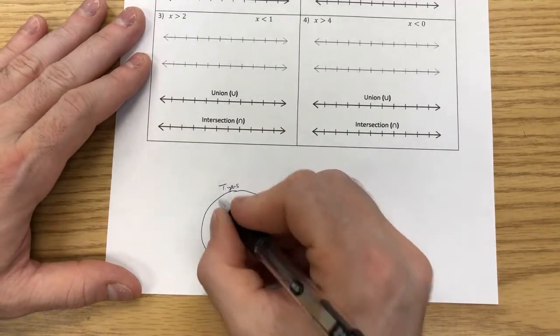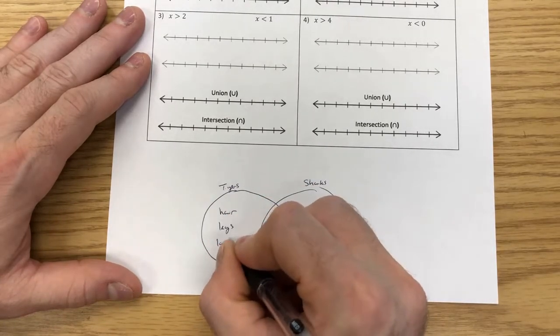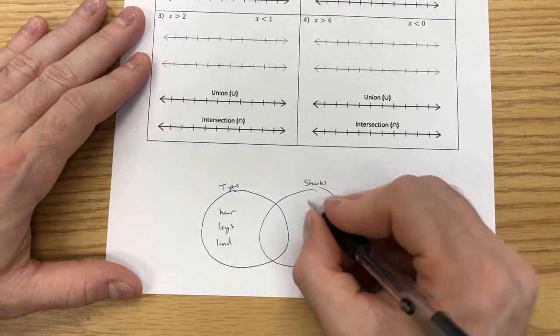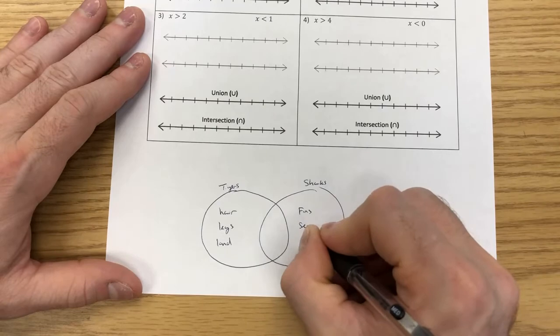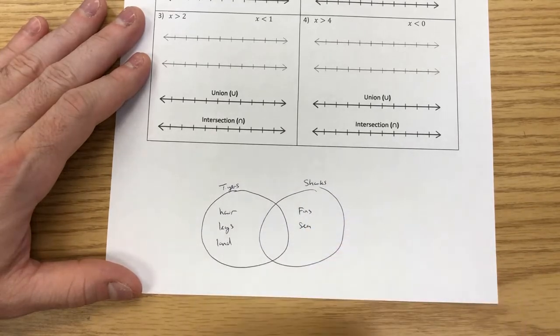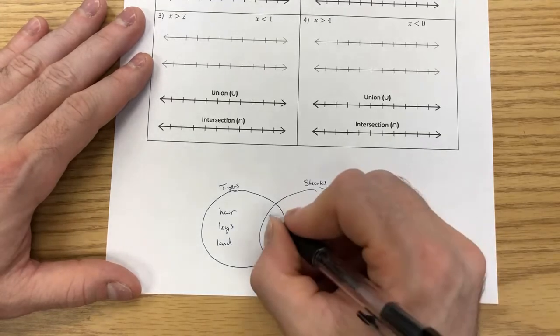Well, first off, we know tigers have hair. They also have legs, and they live on land. We know sharks have fins, they live in the sea, and they swim. Well, actually, tigers swim very well as well. So, a couple different things. We notice they both swim.